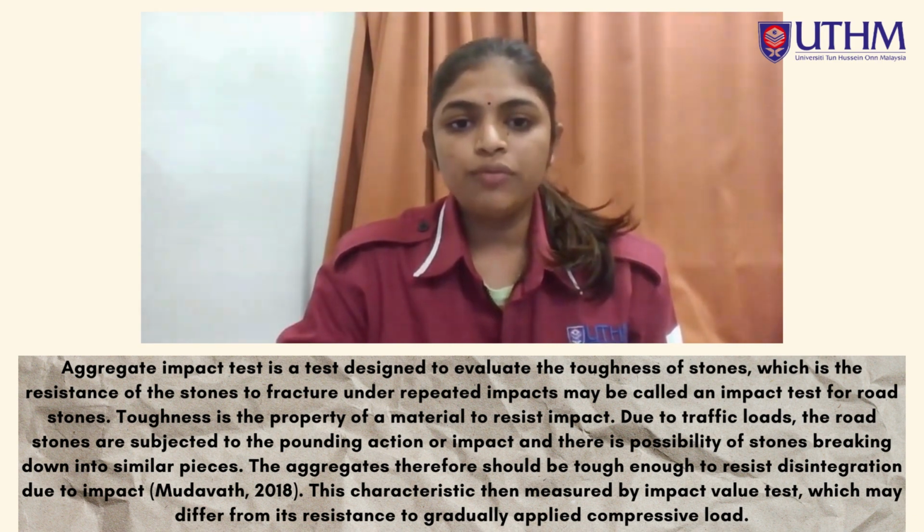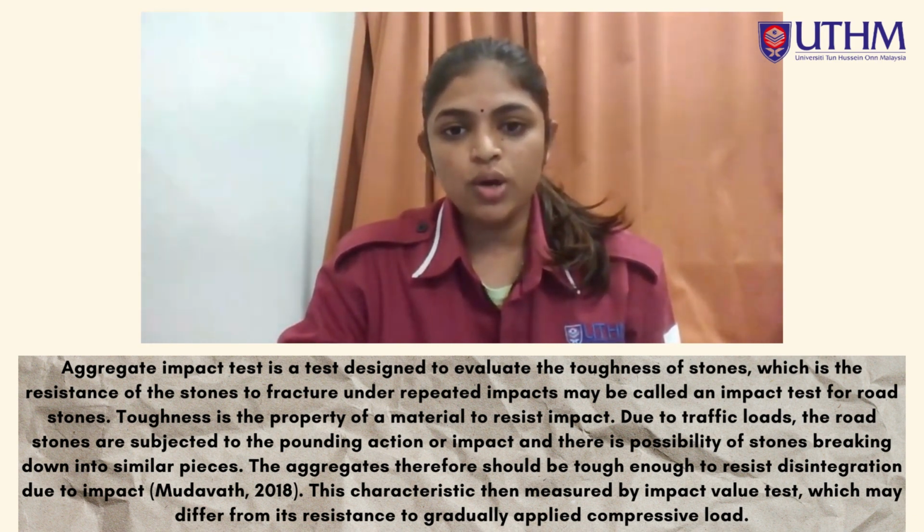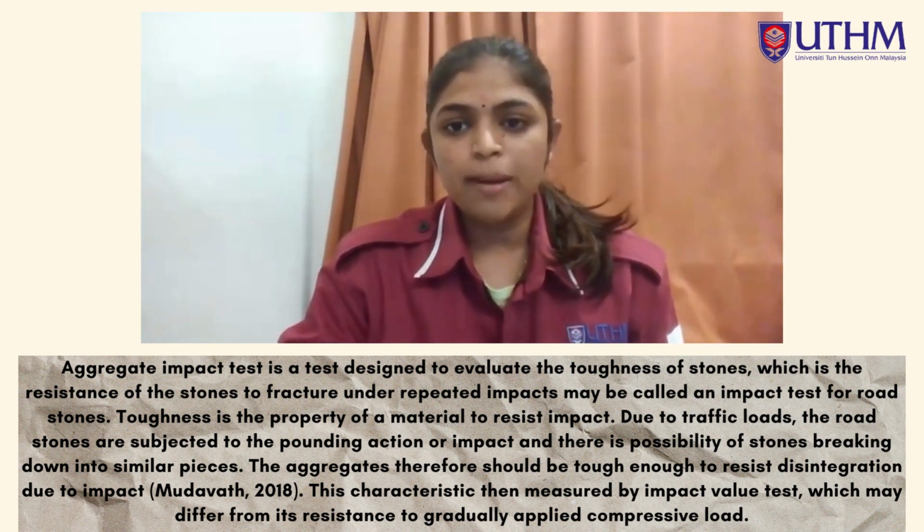Impact value of an aggregate is the percentage loss of weight of particles passing the 2.36 mm sieve by the application of load by means of 15 blows of a standard hammer and drop under specified test conditions.